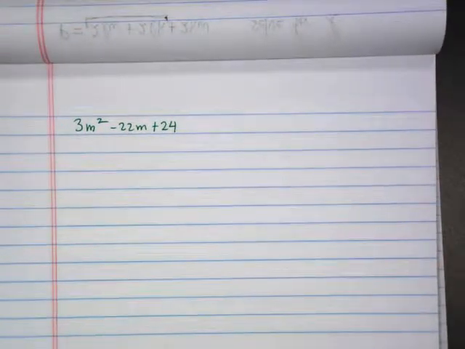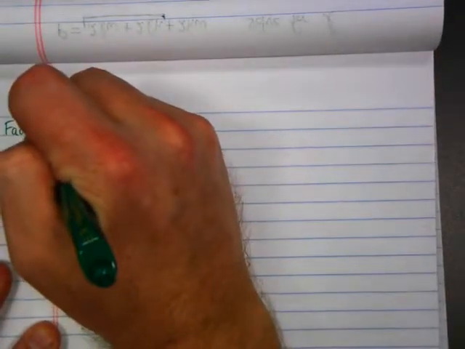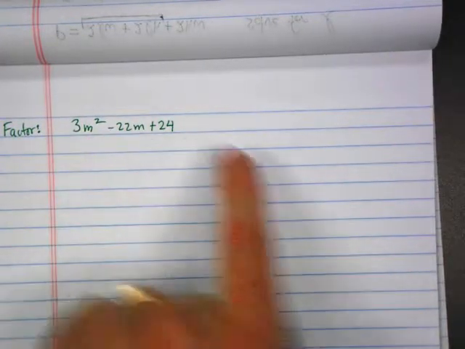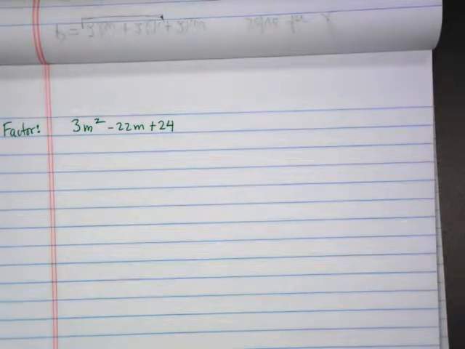Okay, here's my thought process. I see the word factor. When I see the word factor, what's the first thing that I should be thinking of? Greatest common factor. So when I see the word factor, the first thing I do is look to see, do I have a greatest common factor? The answer is no, unfortunately.